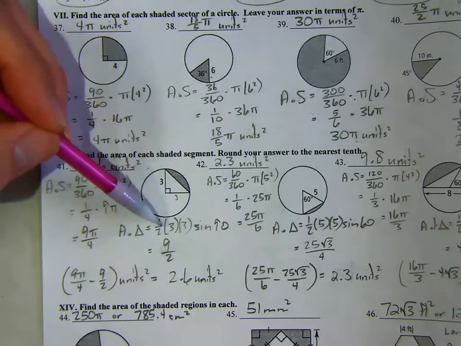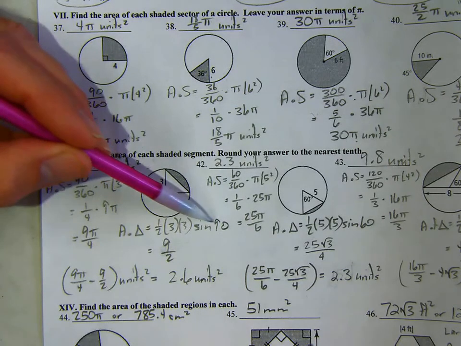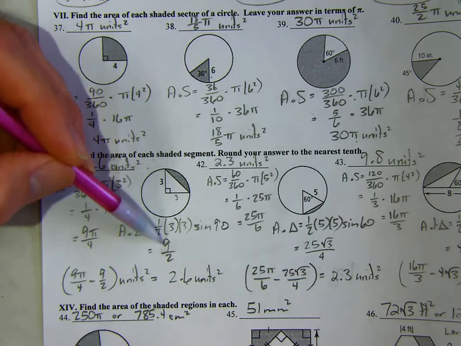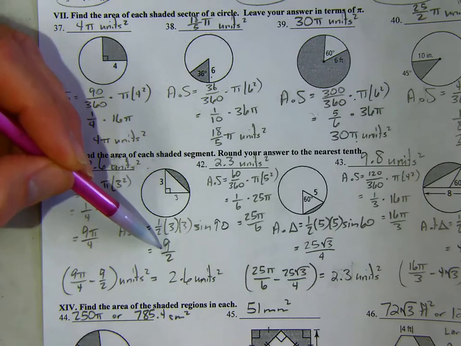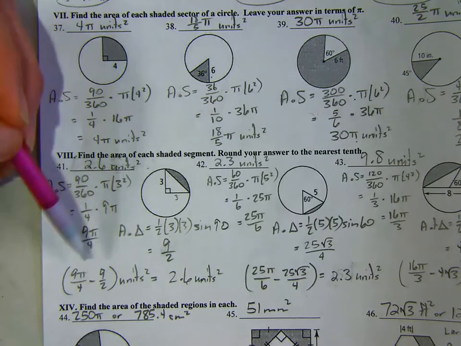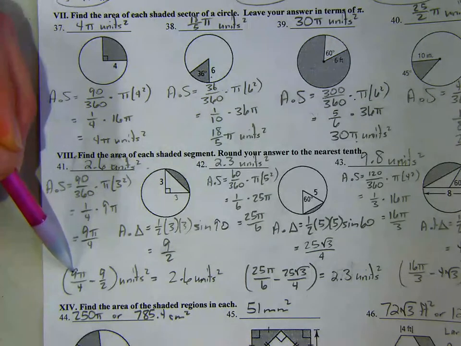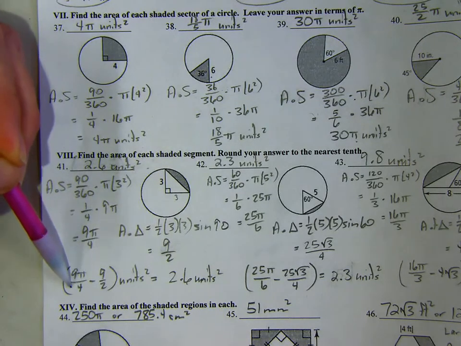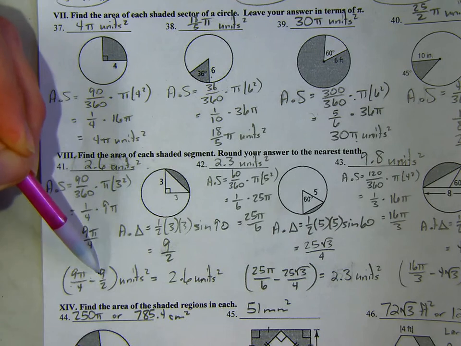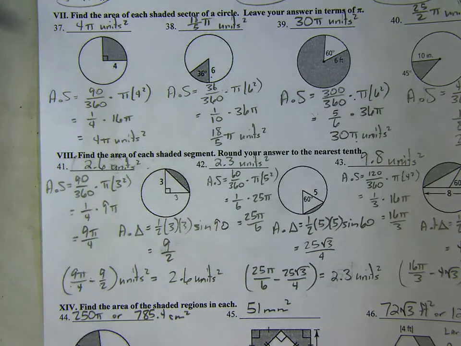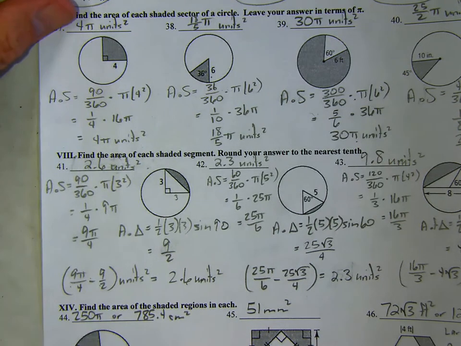So 1/2 3 times 3 sine of 90. Sine of 90 is 1 anyway, so it's half of 9 over 2, or 4.5. So then to get the segment, we have to say the sector 9 pi divided by 4 minus 9 over 2, and the answer was 2.6, and it's units squared because we don't have units.